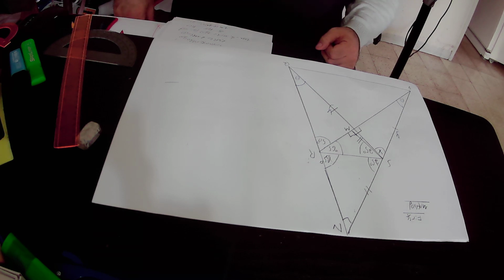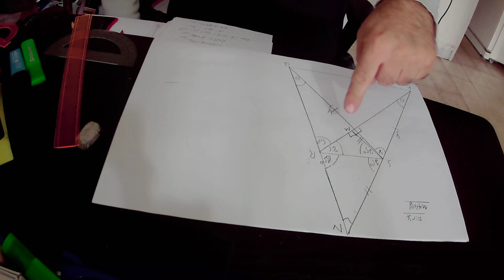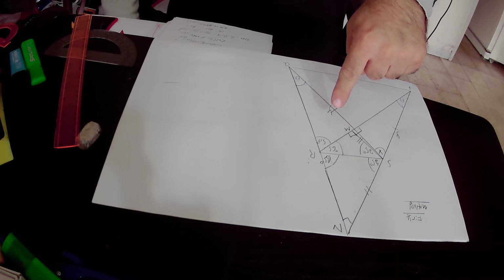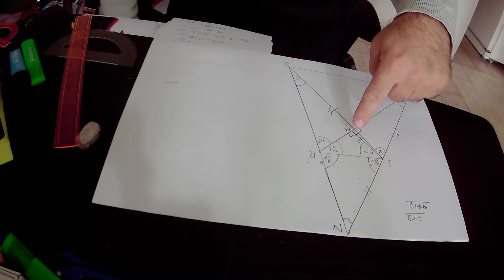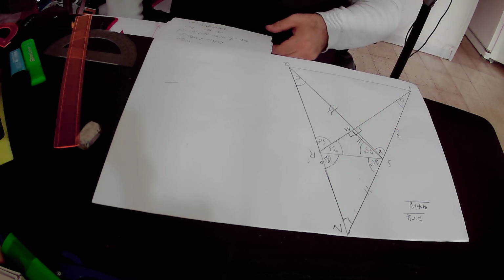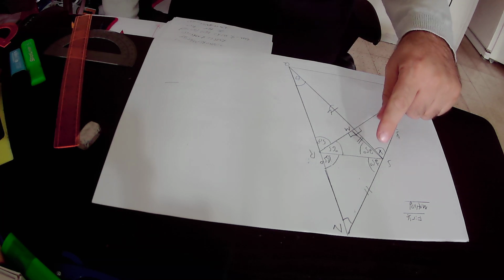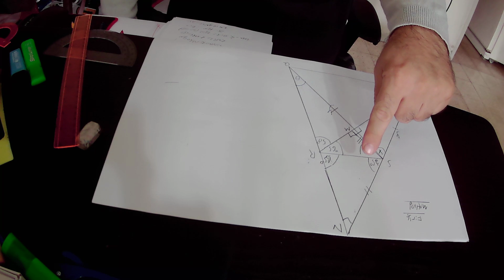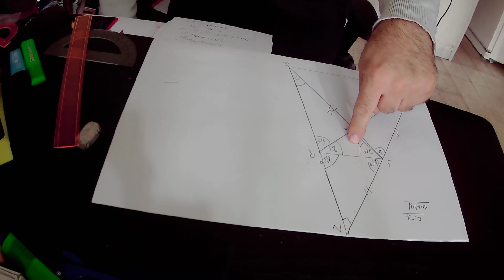And then we focused on the right triangle SNR and the right triangle SMR.